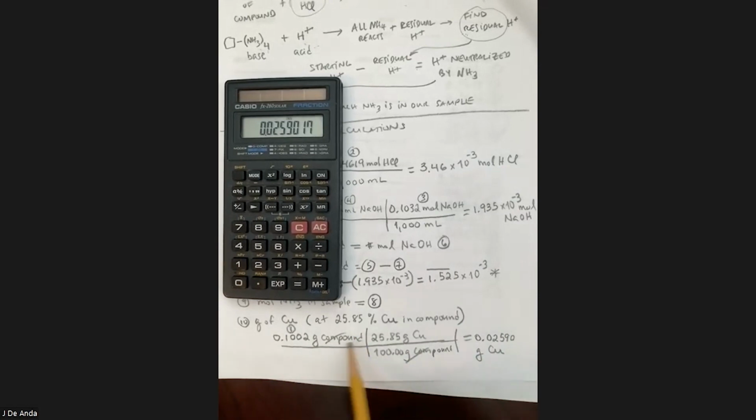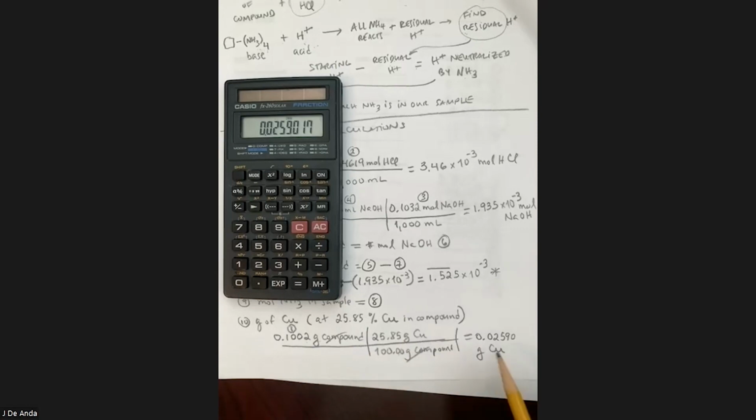Again, let me repeat that. We're trying to find out in this sample how much of that mass is copper. We said that we're going to use the value 25.85% of copper in the compound, but whatever you found in part 2, you may want to use that one instead, kind of like keeping it all in the house. But I'm going to use this one just for the sake of this example. So this is how many grams of compound I have based on item number 1. And this is 25.85 for every 100 grams. That is how many grams of copper we have in here.